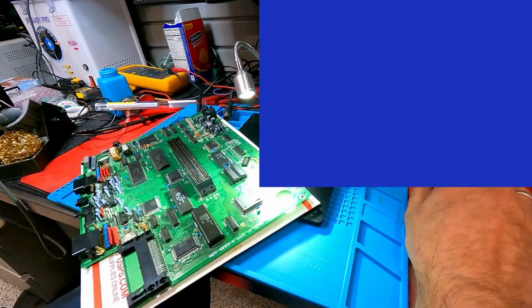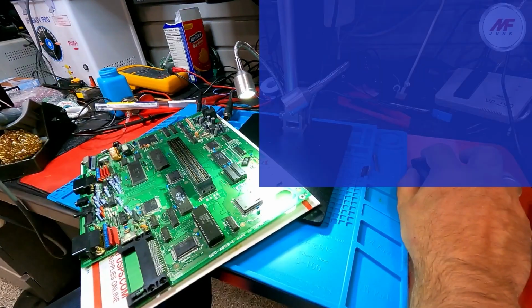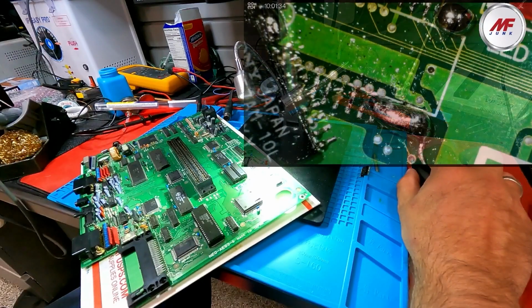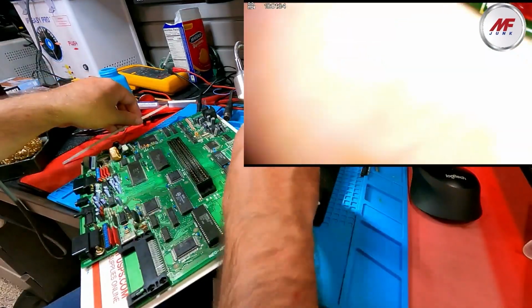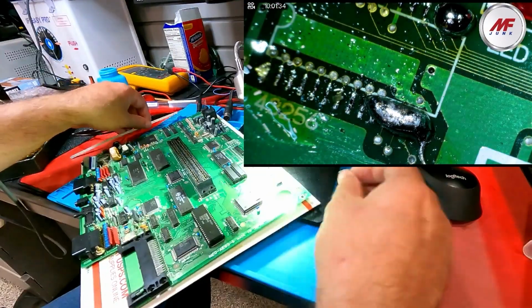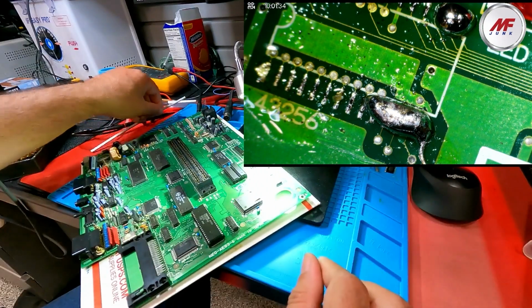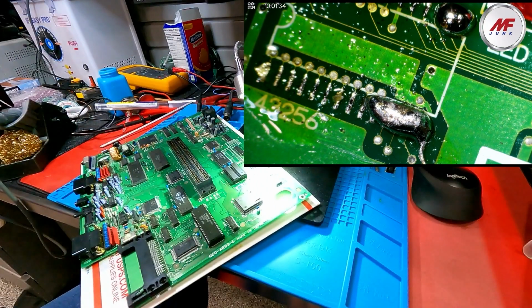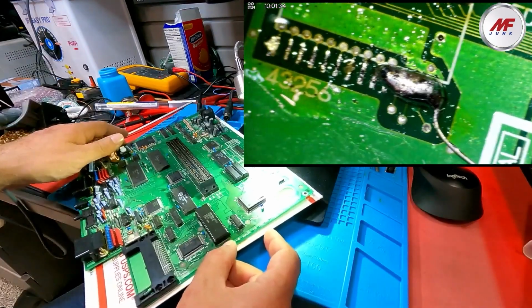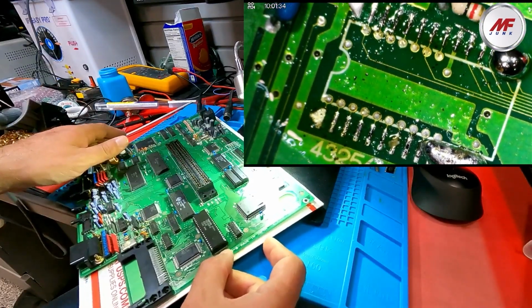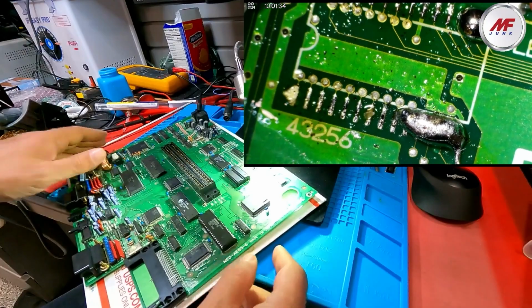Okay, he's off. All right, let's just go no scope. So he is off. So there's those two chips right there. What do we see? Not a whole lot. Let's see, can we just get a new chip on real quick?